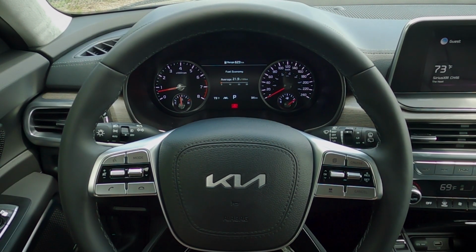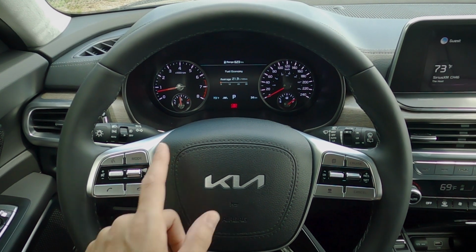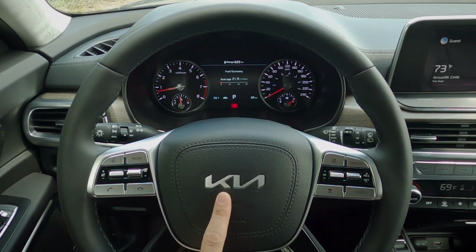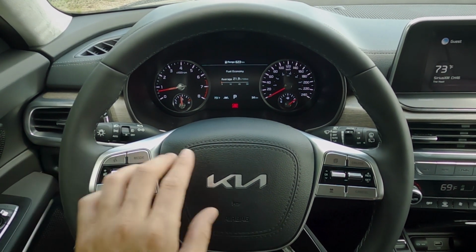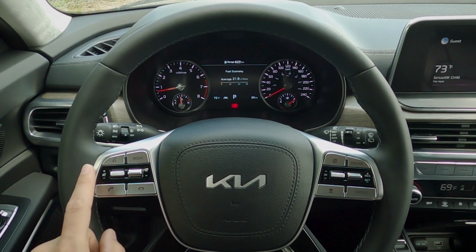Next up, let's take a peek at the steering wheel of the vehicle. So firstly, I gotta say, I love the new Kia logo just right in the middle of the wheel there. I think it looks really sharp. We've got two separate pads as well. So let's start off with the one on the left.